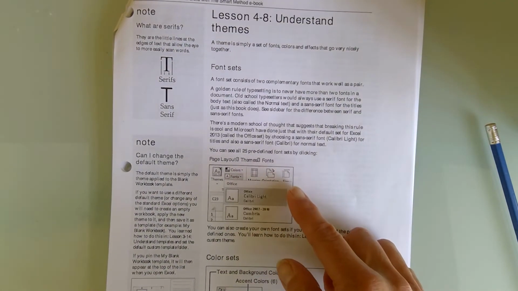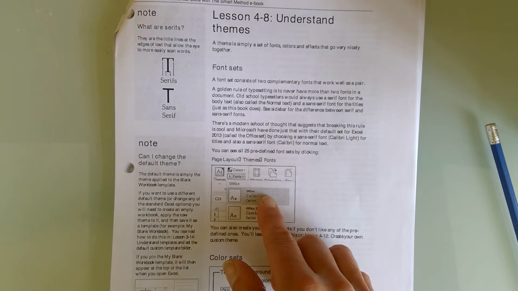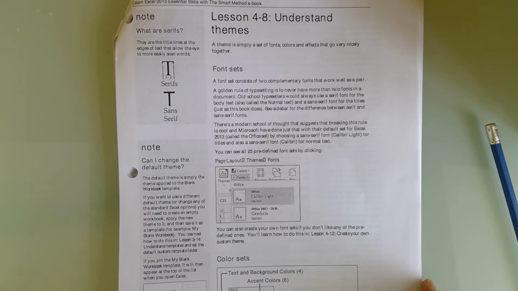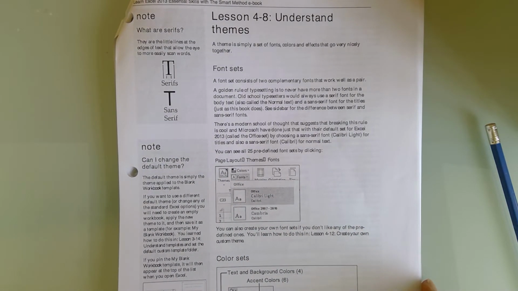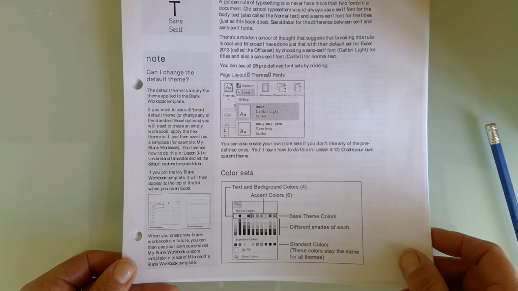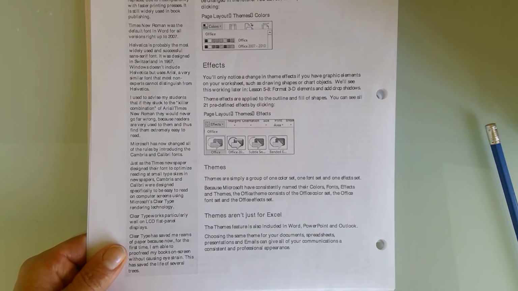And you can also see the themes if you have the drop down arrow by the word themes. You can see all the different themes that they have. Again, just like in Word and in PowerPoint, you can create your own theme by changing some of the current settings in the current themes. So there's also a color set over here as well. You can choose your own text and your own background colors. And finally, there's an effect theme as well. So again, it's fonts, colors, and effects.